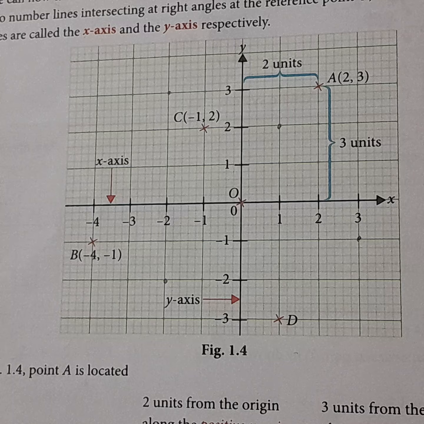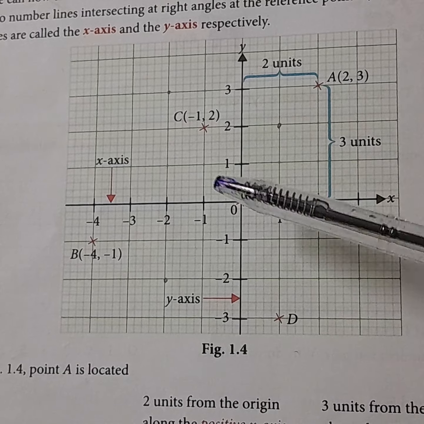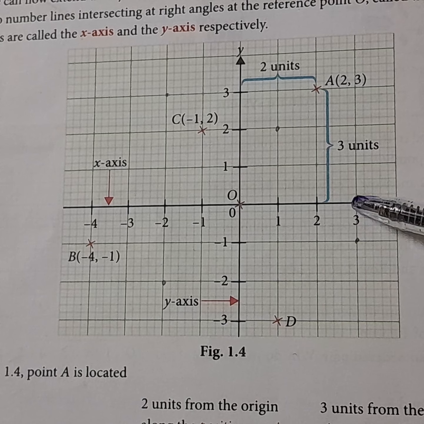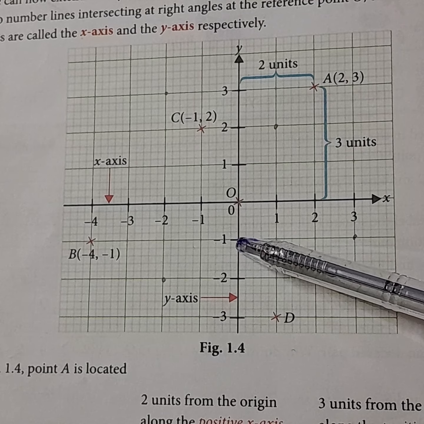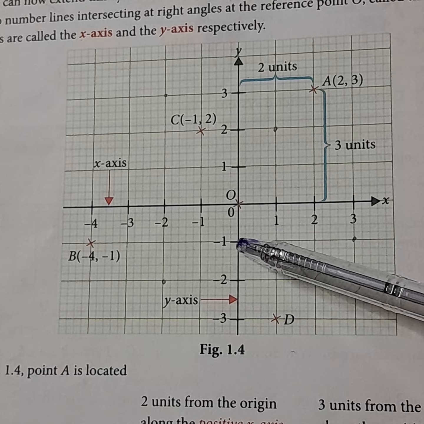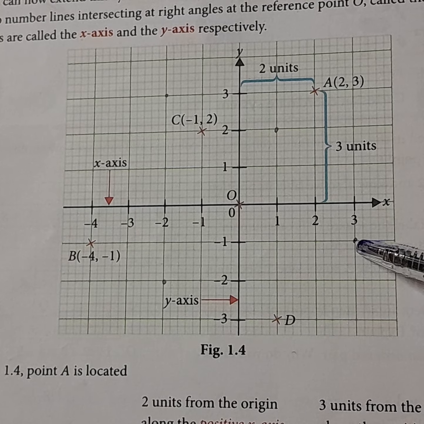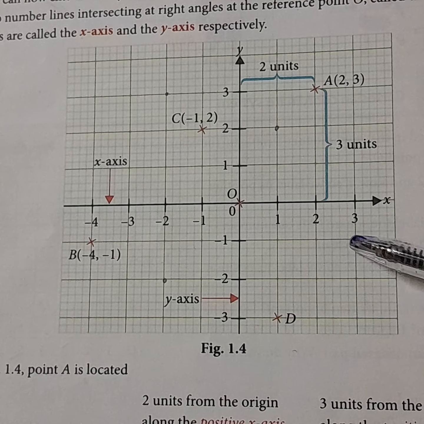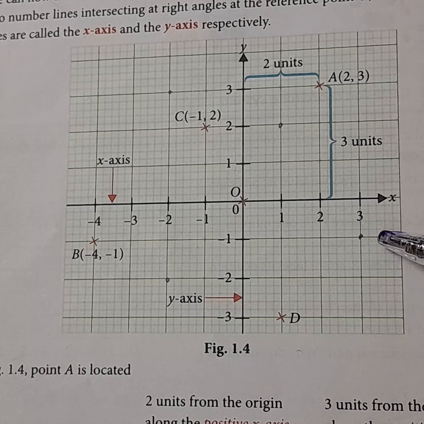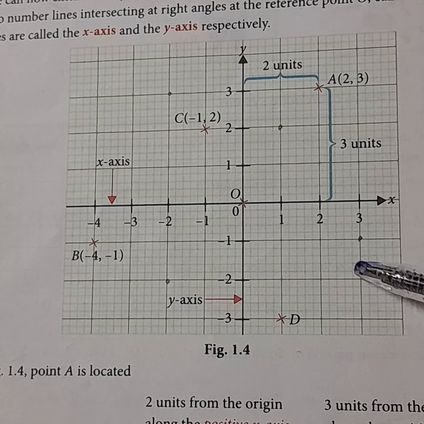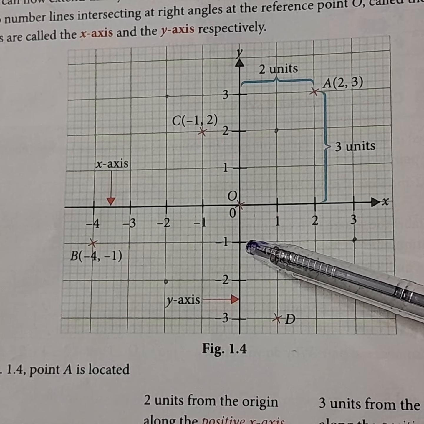Now suppose you are to plot positive 3 for x and negative 1 for y. We know that positive 3 for x is here, 1, 2, 3, a positive value, and negative 1 for y is below the 0 line. On the vertical plane below the 0 we have the negative values for y. So the point of intersection for positive 3 for x and minus 1 for y is here. You can mark this point with a cross and say that this is point C, C within the bracket (3, -1), positive 3 for x and minus 1 for y.